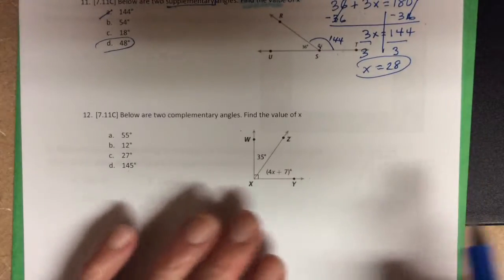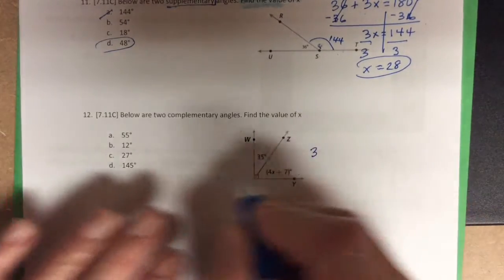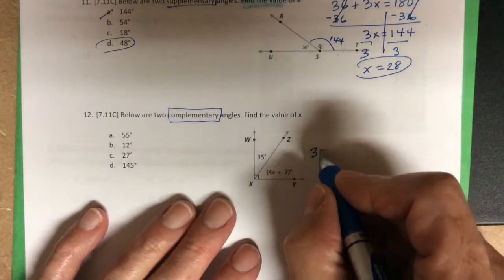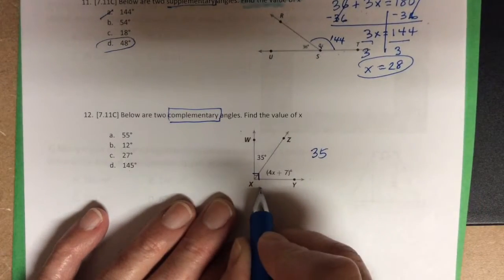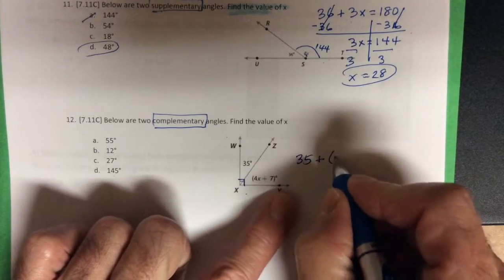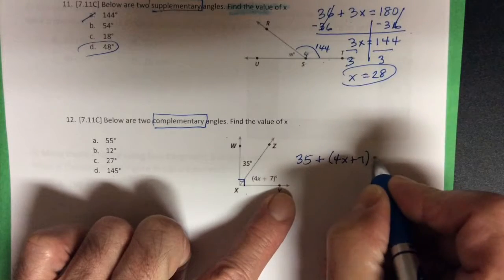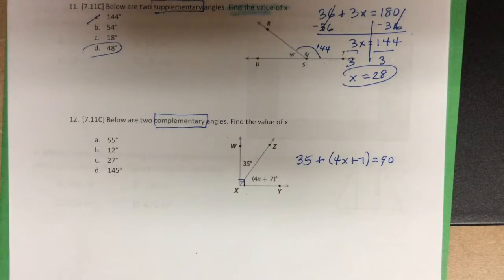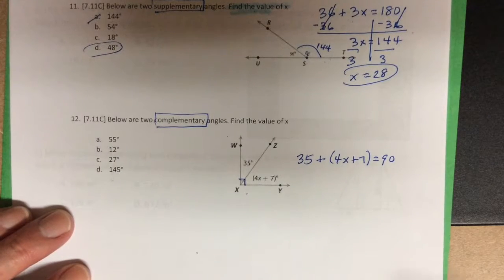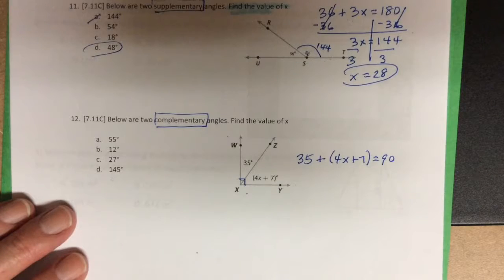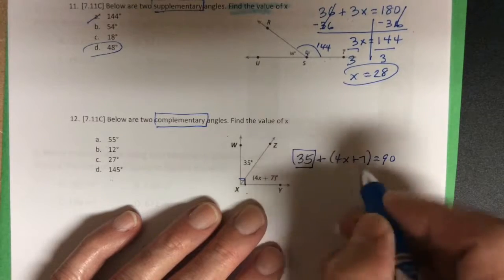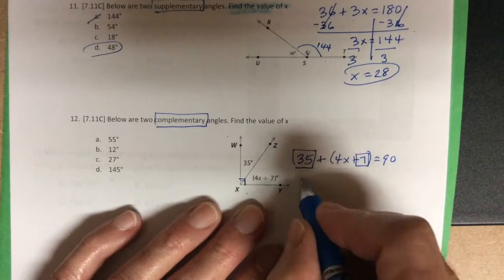Again, substitution. These two are complementary. They complete each other, which means they add up to 90. You can see that it's marked 90. So it's 35, that angle, plus 4x plus 7 equals 90. If you didn't know anything else, you could have plugged in all of these numbers, or each of these, for x to see which one works. Not hard. What I'm going to do is combine the two constants, 35 and 7, and that's 42.